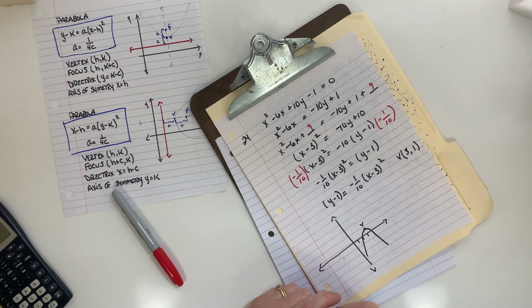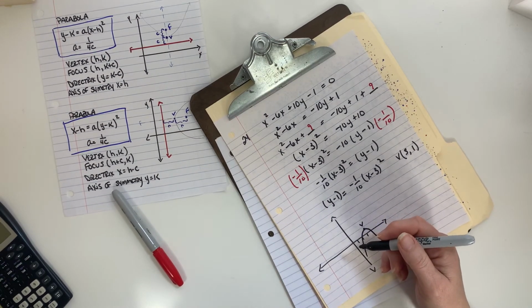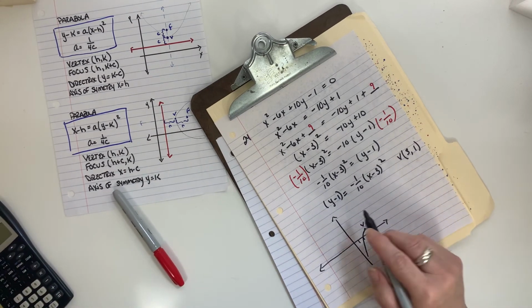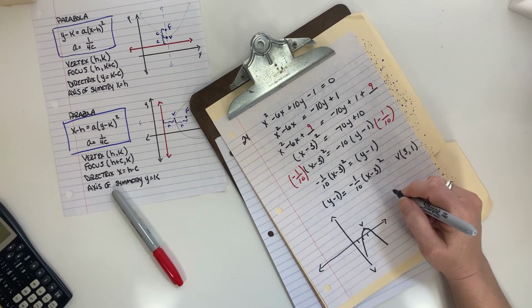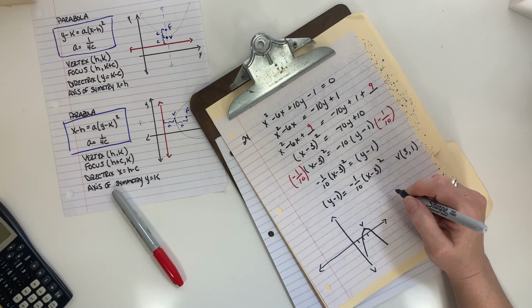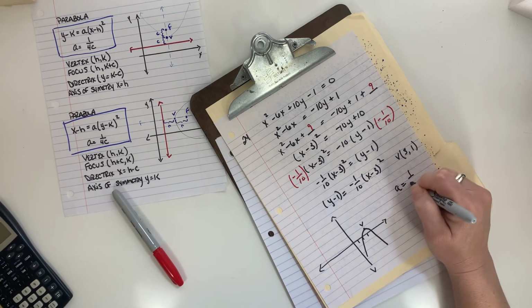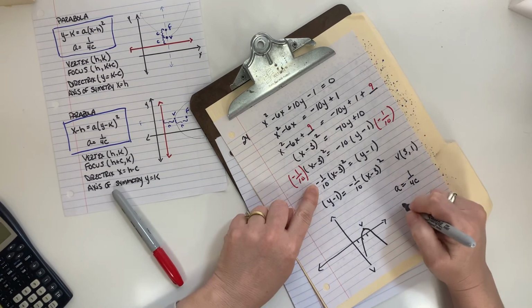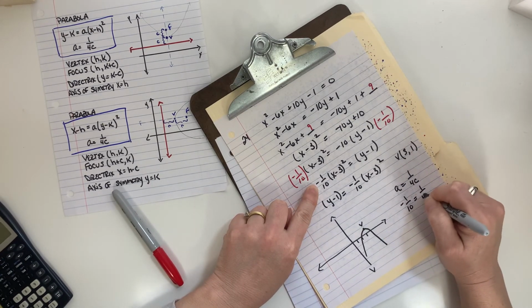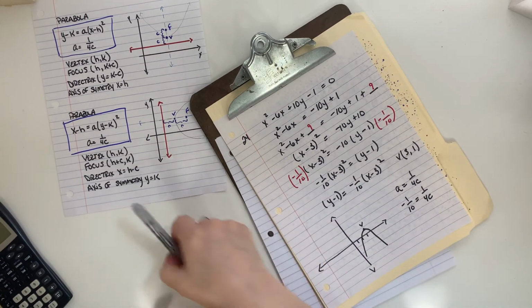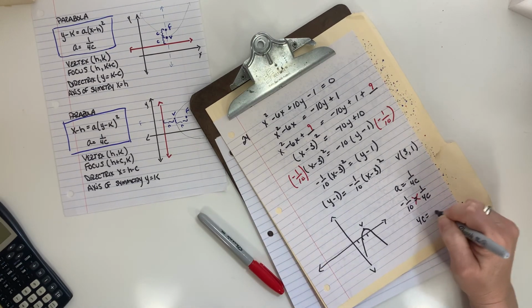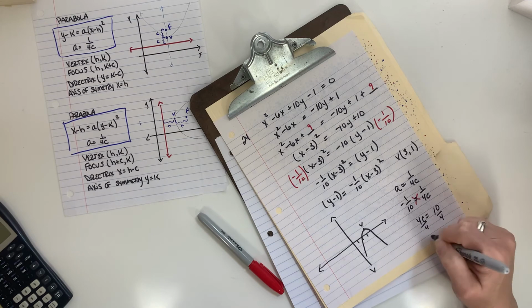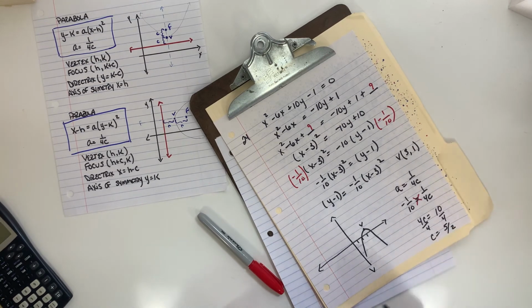All right, where's our focus? Oh, I always forget to find out what C is. Let's take a look. A is equal to 1 over 4C. So A is -1/10. -1/10 is equal to 1 over 4C. Cross multiply that. You get 4C is equal to 10. Divide both sides by 4. C is equal to 5 over 2. Okay, so 5 over 2 is about 2.5.